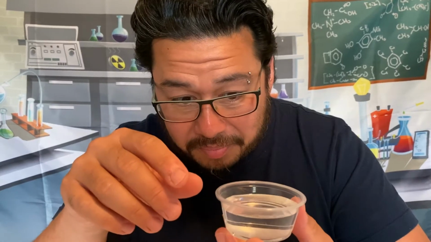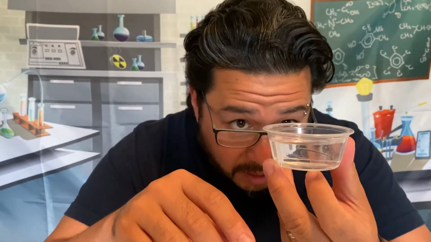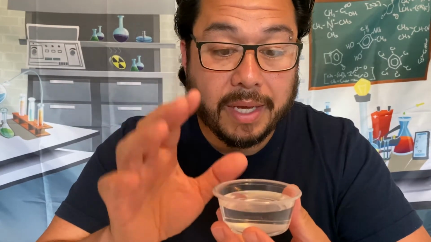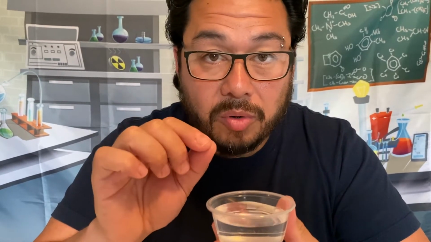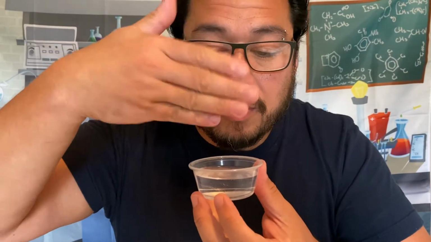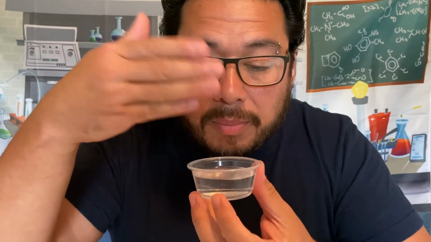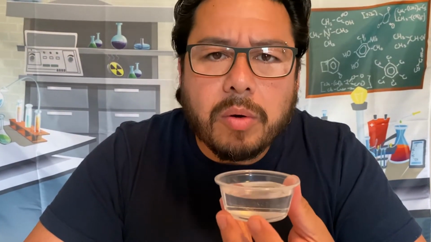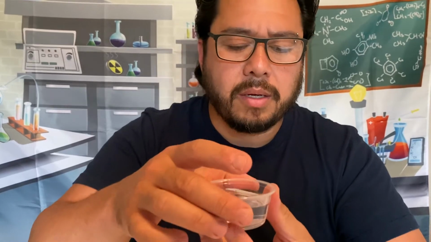It's clear. It very well could be water. But even if you think it's water, don't go drinking it because it could be something else. You can do the waft test where you can smell it. Doesn't smell like anything like vinegar or alcohol.